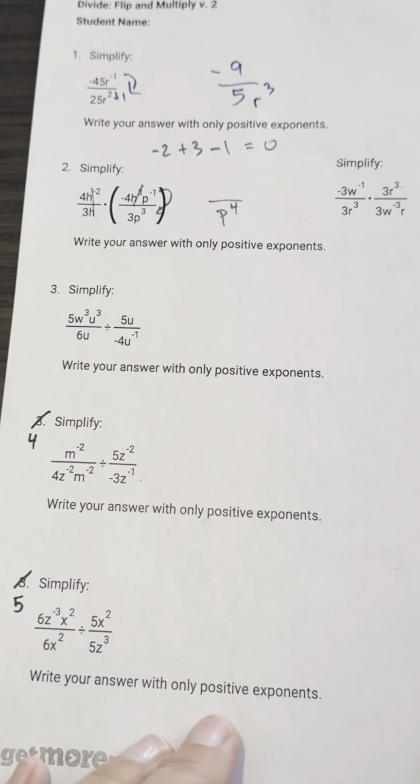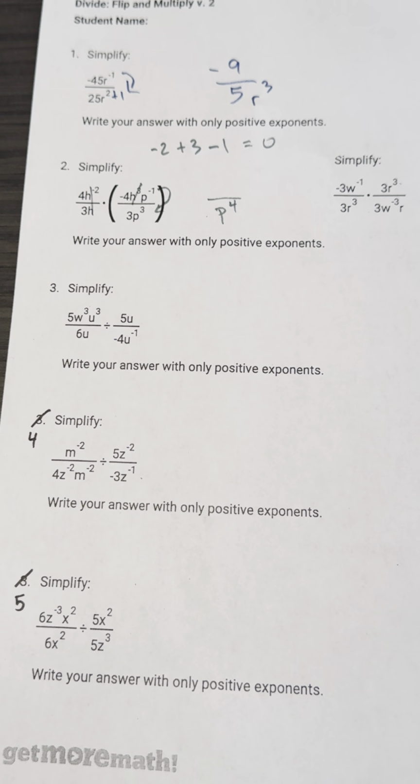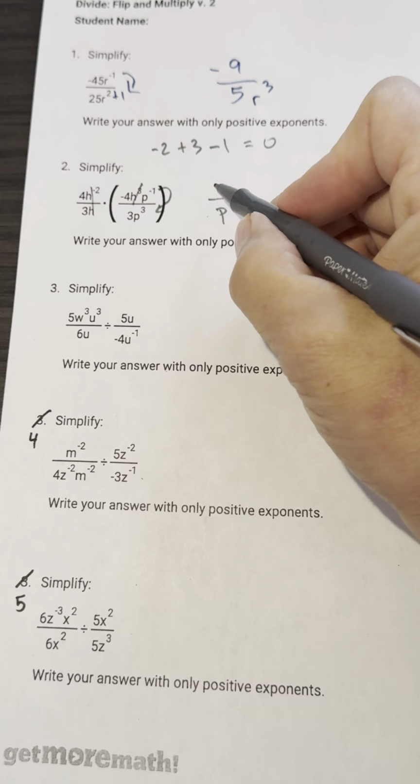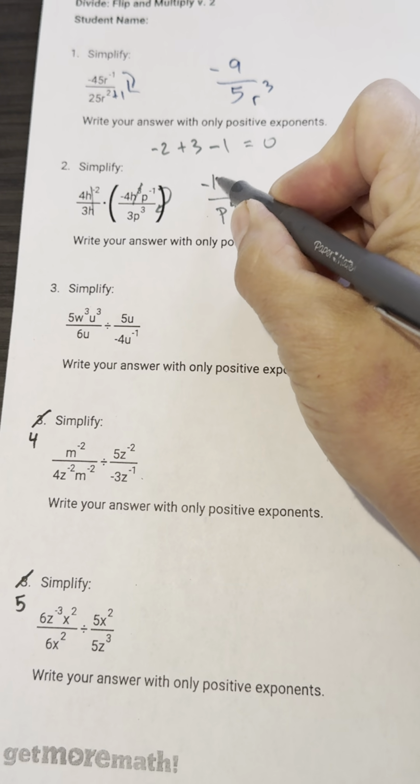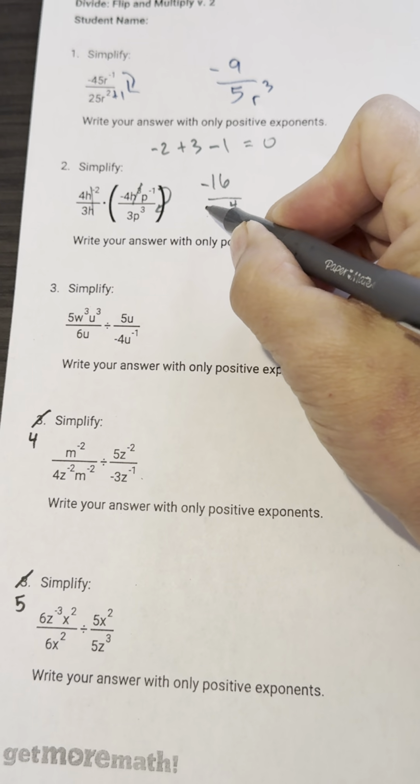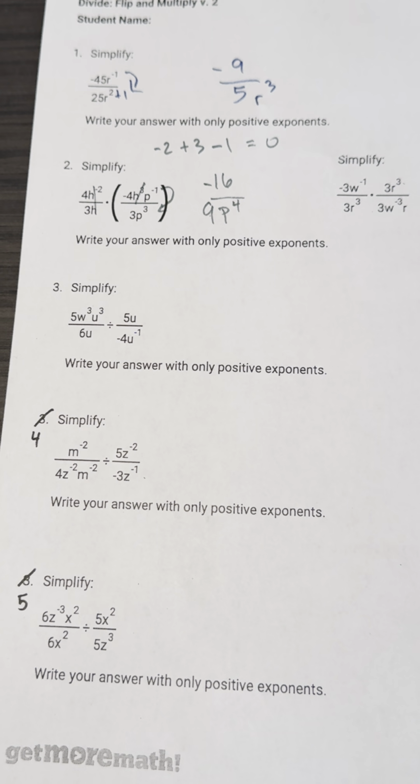Am I done? No, I skipped the numbers. So, 4 times negative 4 is? Negative 16. And 3 times 3 is 9. Could I have done that first? Yeah.